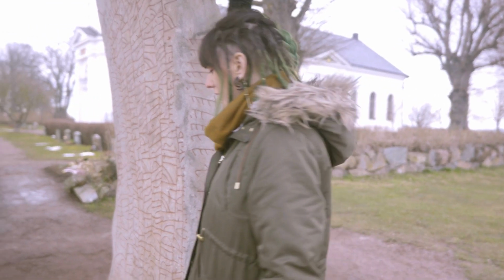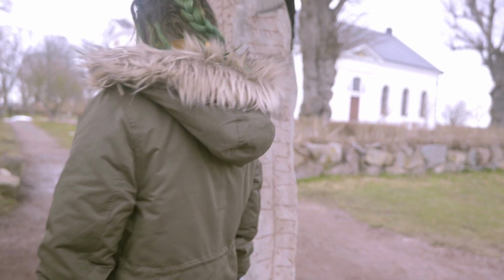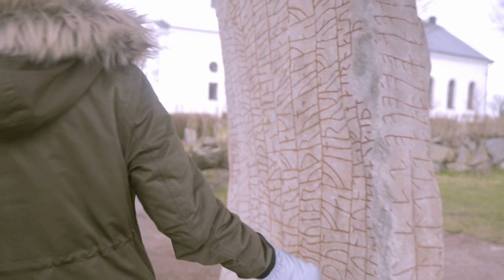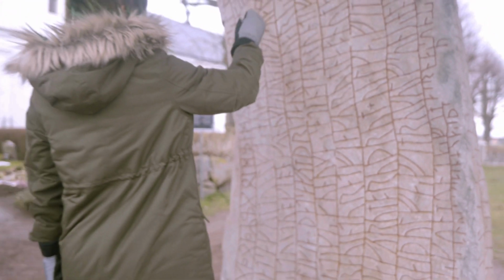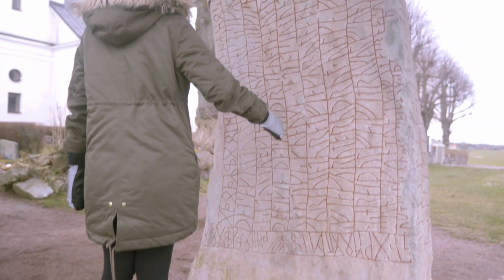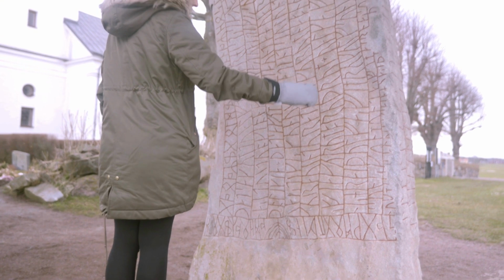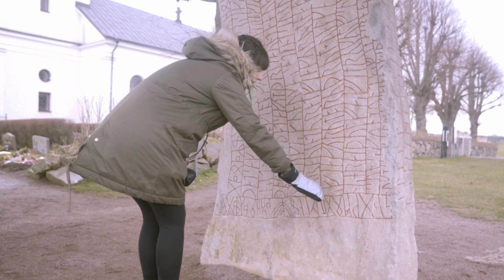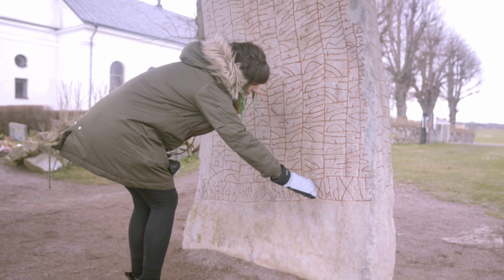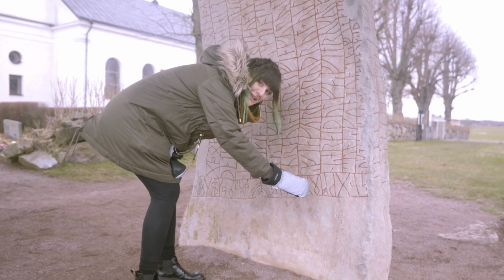In this clip you can see the Rök runestone from Östergötland in Sweden. Unfortunately for me and a little bit for you, the microphone died while I was filming this. So what I'm saying basically in this clip is that there is a huge variation of different runes to be found on this stone.